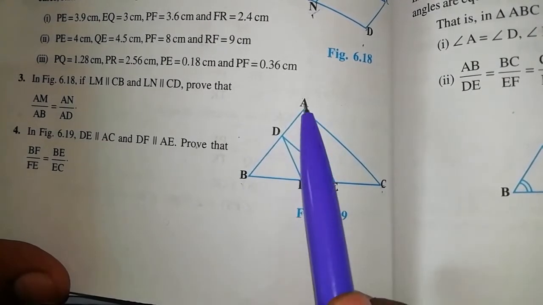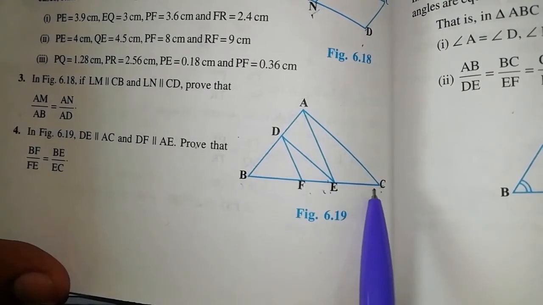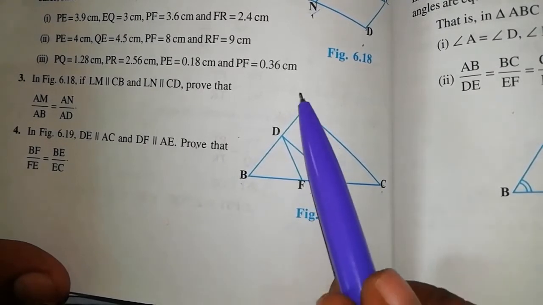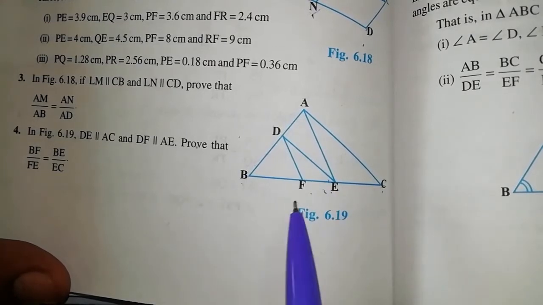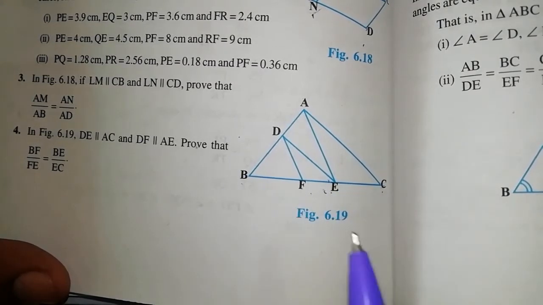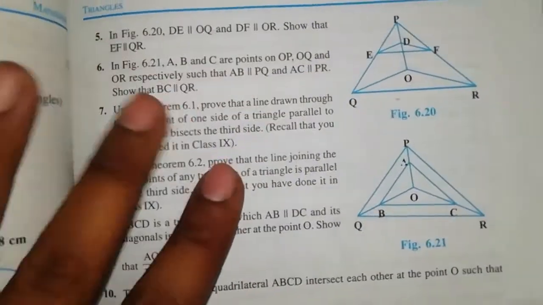Also, for triangle ABC, AD upon DB is equal to BE upon EC. Both these sides are equal to AD upon DB, so we can say that BE upon EC is equal to BF upon FE. I hope you can solve this on your own. Let's move to the next question, which is question number 5.